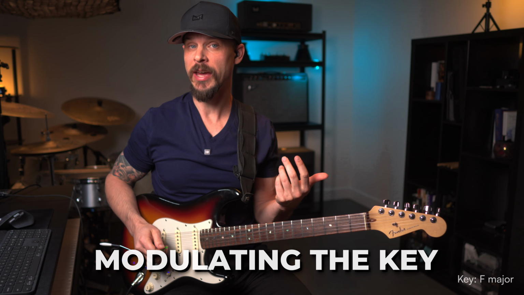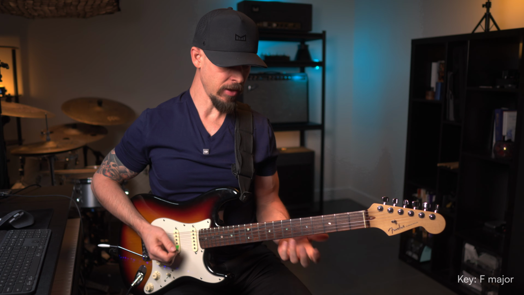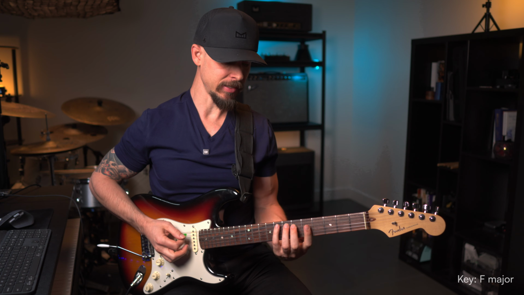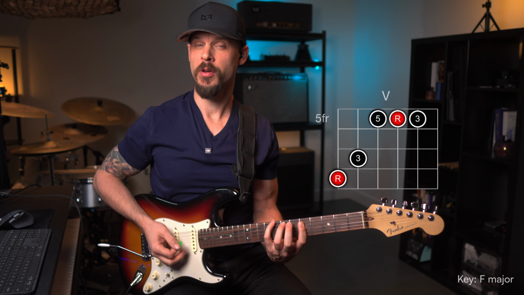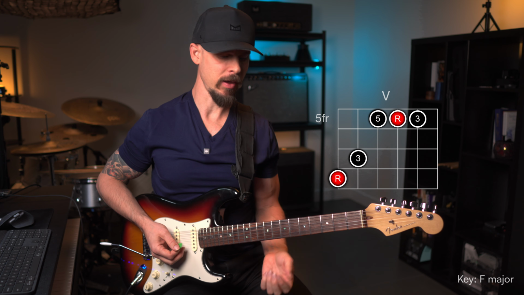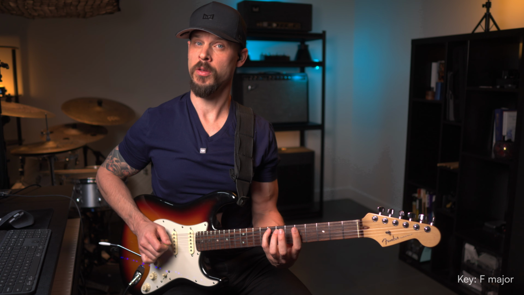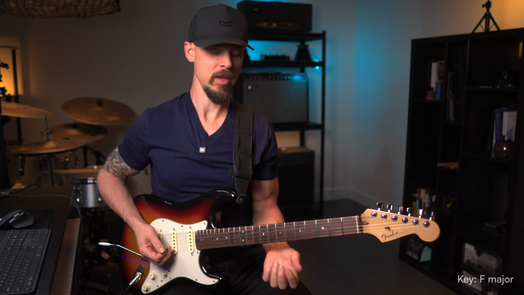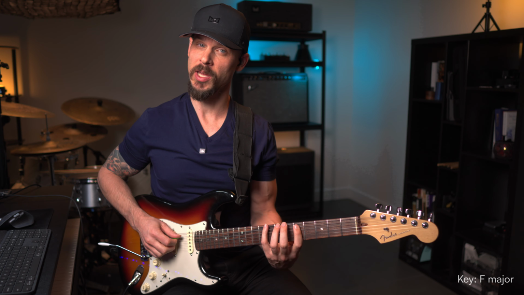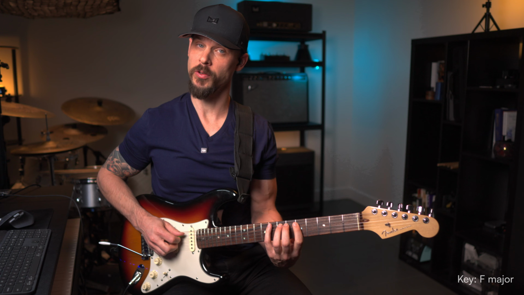So we're going to move to B flat next, which is part of the key of F. So with F being 1, B flat being 4, and C being the 5, we're going to use the C shape for the 1, the E shape for the 4, and the G shape for the 5. Same idea as before, but now we're going to switch from this 1 chord to the 5, and that's using that G shape, Hendrix kind of double stop, which has the 5th and the 2 held together to hammer on to the 3rd.